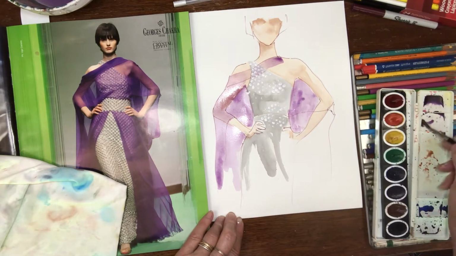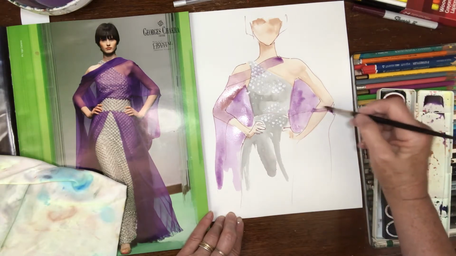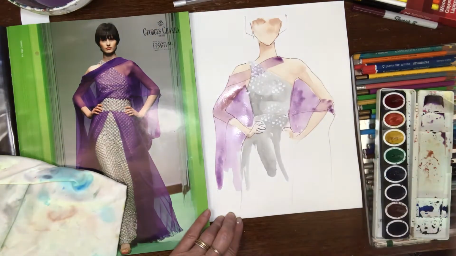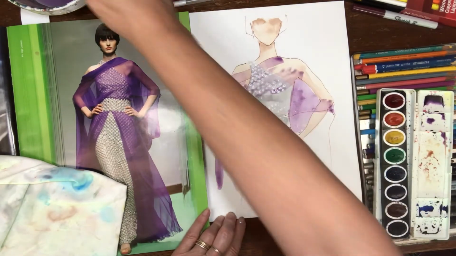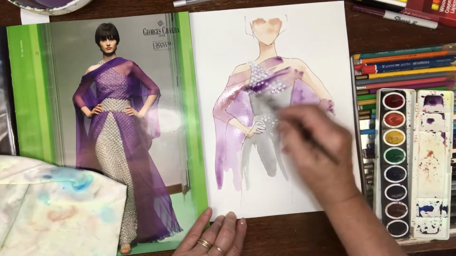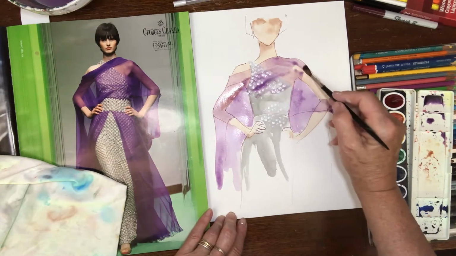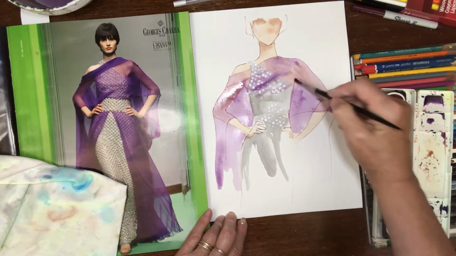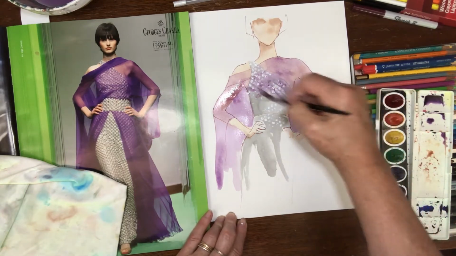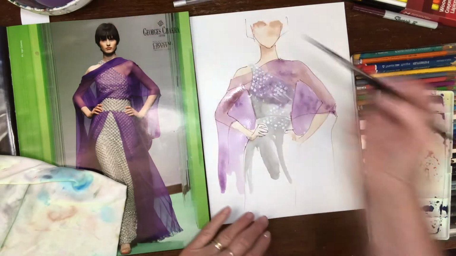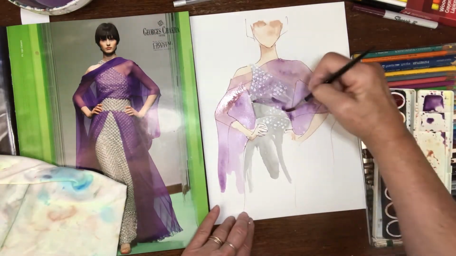So it's behind her. It's also here on top of her skin. I need a little bit more from here. So you see, I'm still seeing her skin over top. I can still see these little bubbly, whatever they are, on the fabric underneath.